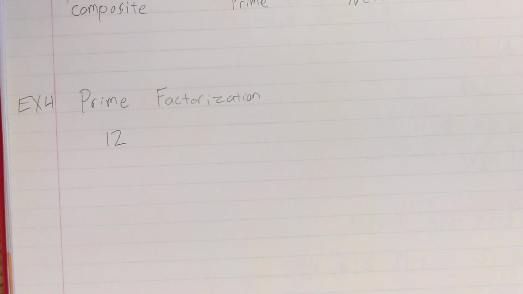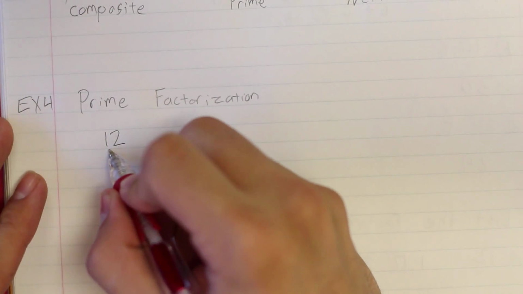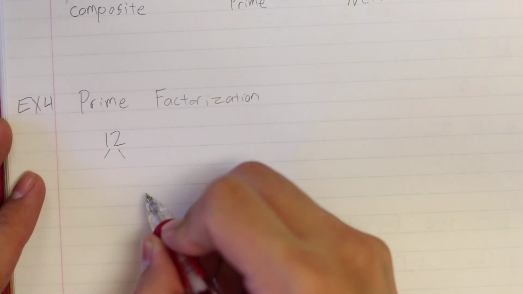We're not going to do that. What we're going to do is break it down until we get just to all the prime numbers, okay? So work with me here. We're going to break it down.